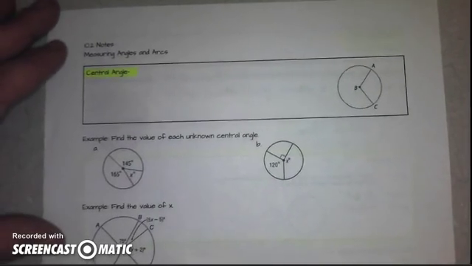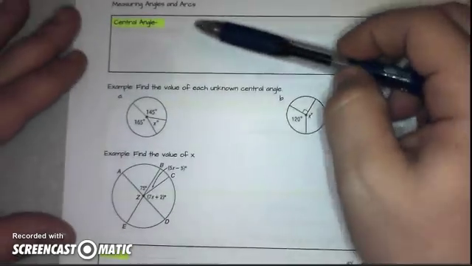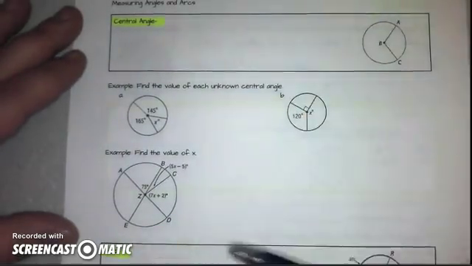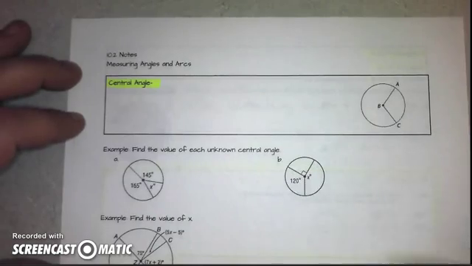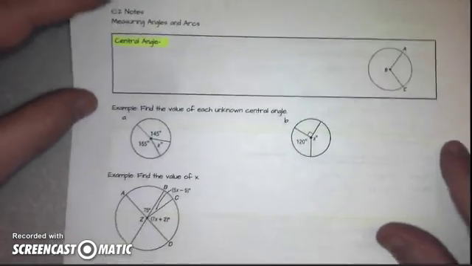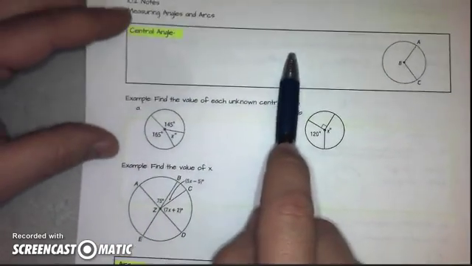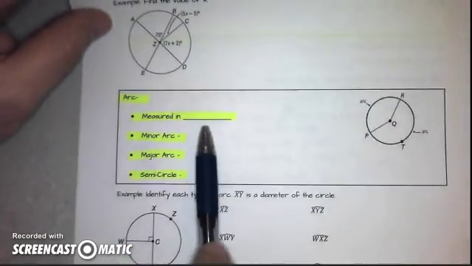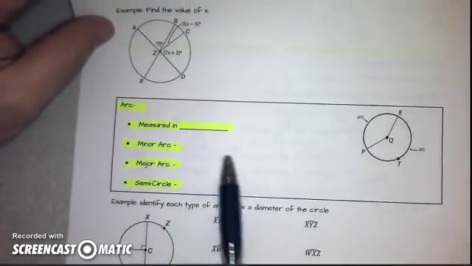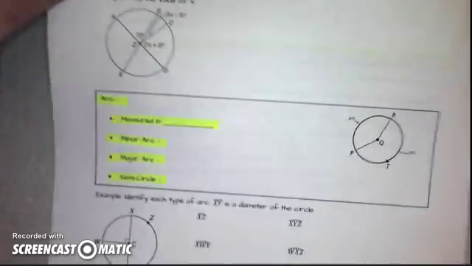Before you get started, hopefully you have filled in all the vocabulary in these spots that I've highlighted. The examples you don't have to do yet, that's what the video is going to focus on. We are talking about measuring angles and arcs, so you should have a definition for central angle, and I'll add some to that in just a minute. And in this highlighted place you should have information already written down, and I'll talk about that to make sure you have it.